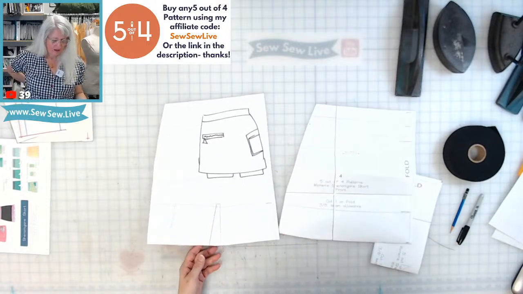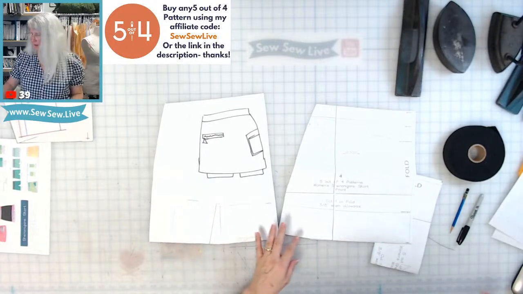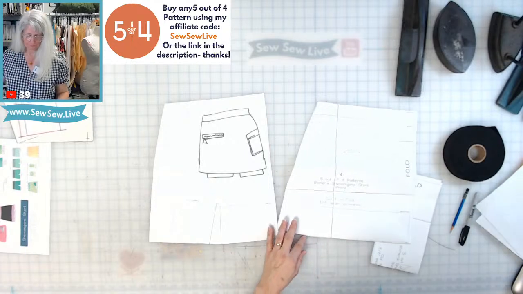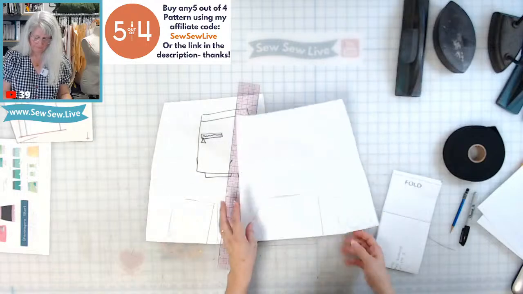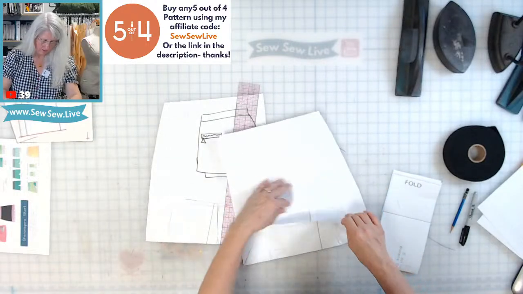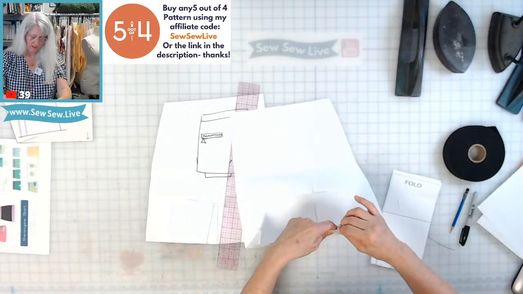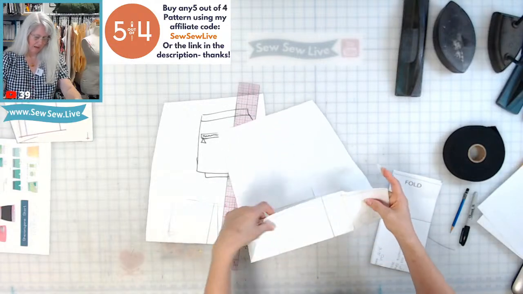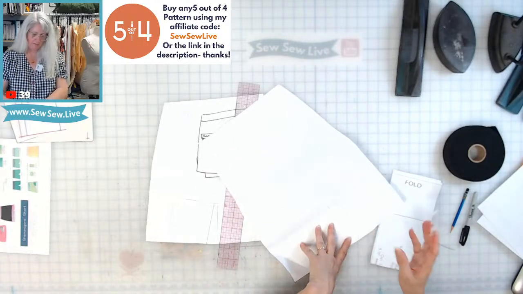Oh, and the other thing is the length. I would like it to be about 15 inches. So I didn't cut off the other lengths here. I just pinned or folded them back and used an invisible or removable tape.